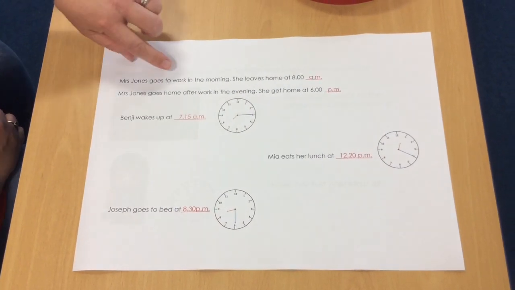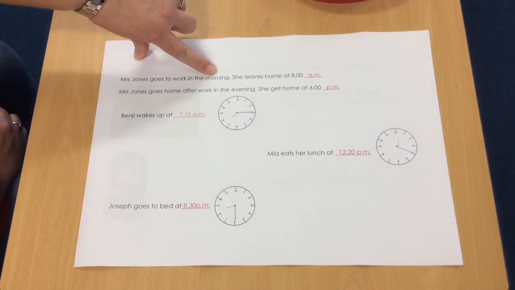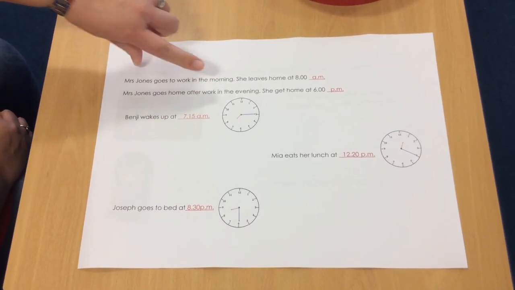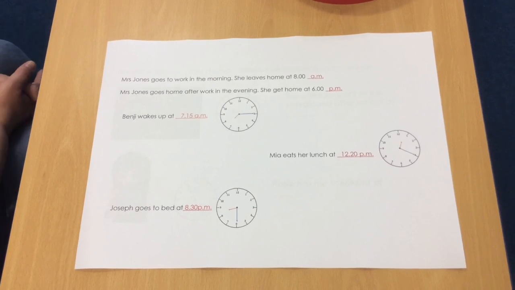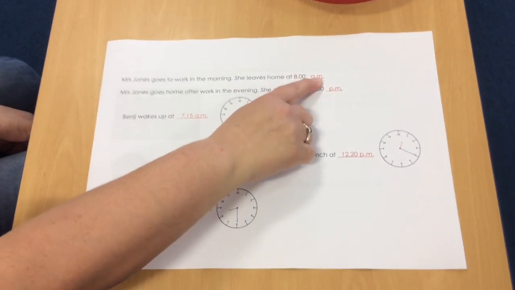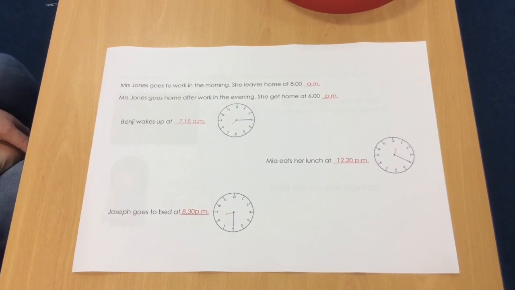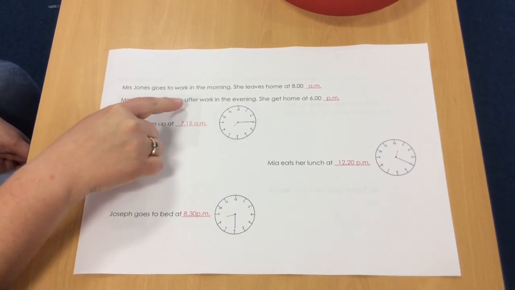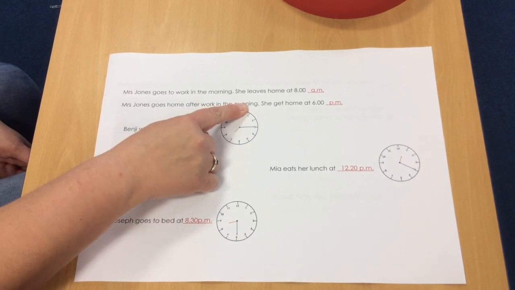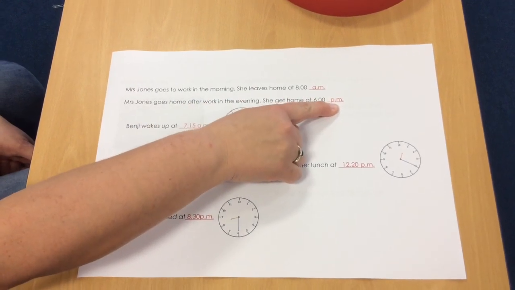So the clue in this sentence is she goes to work in the morning. So we know the morning is between 12 midnight and 12 noon. AM is what we write when it's the morning or between 12 midnight and 12 noon. Mrs. Jones goes home after work in the evening, so we know that that's PM.